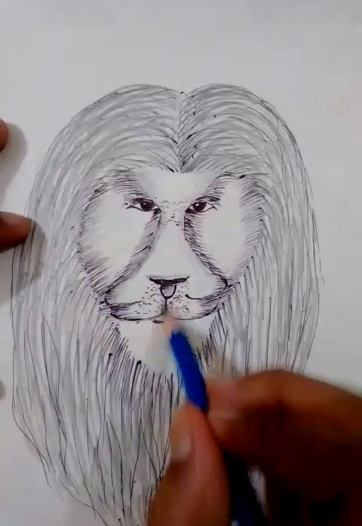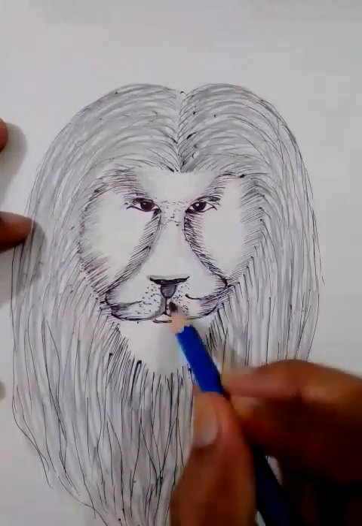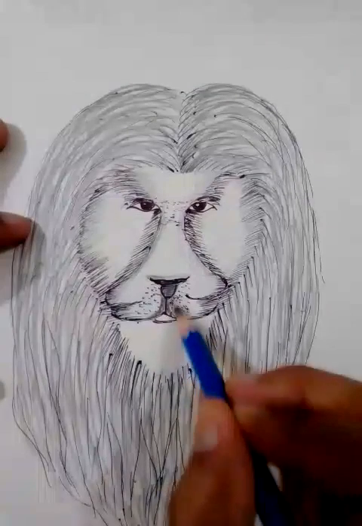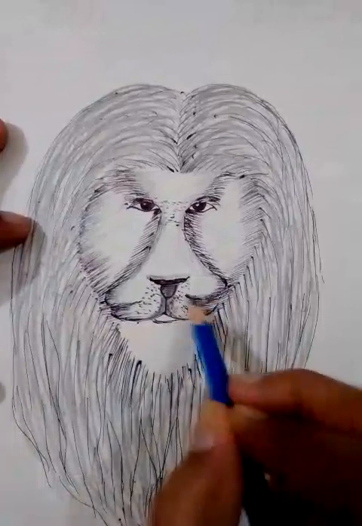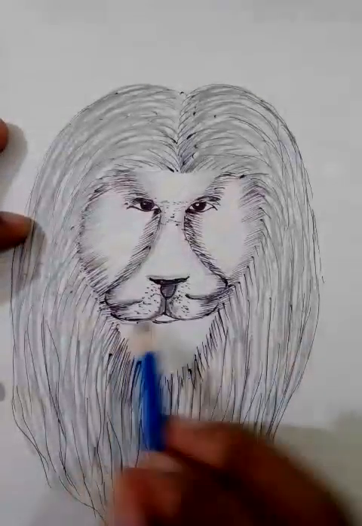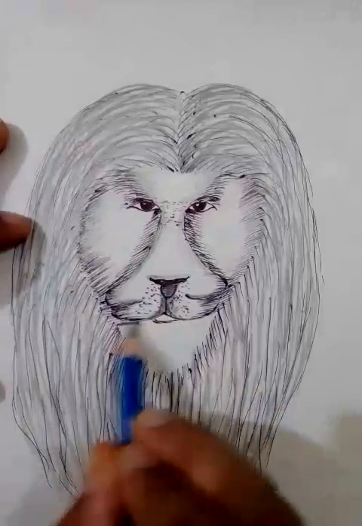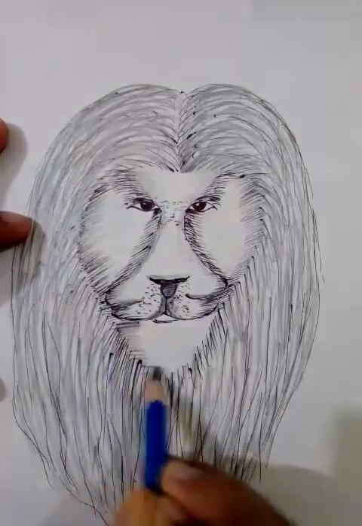So the darker shade in the middle. Few strokes for the bottom part here.